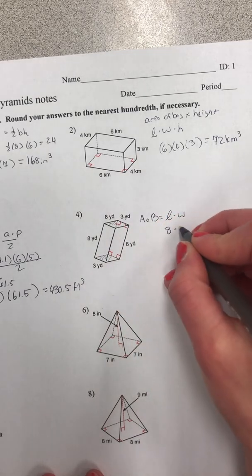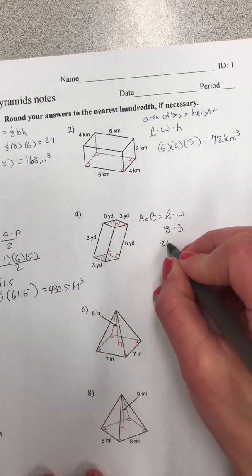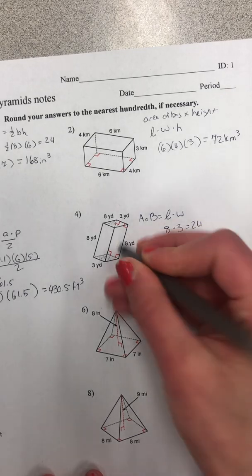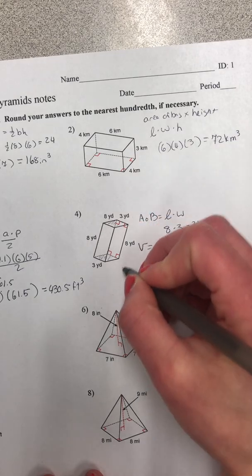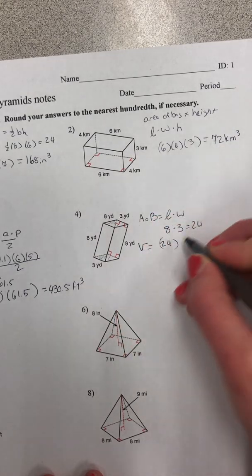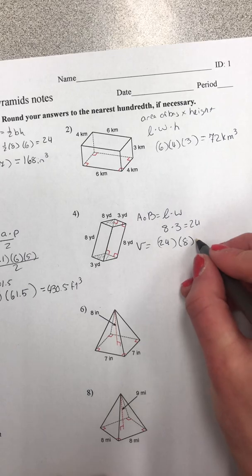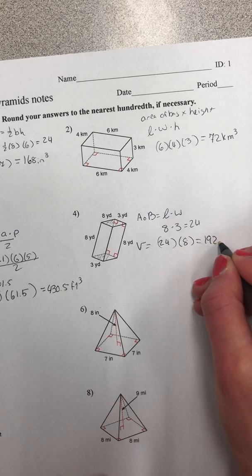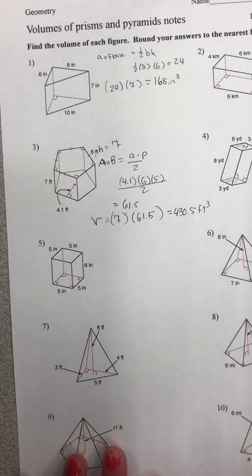The width of my figure is 3. 8 times 3 is going to be 24. For the volume, we're going to take the 24 and multiply by the height. The height of this figure is 8. So we're going to do 24 times 8. And it gives me 192 yards cubed.